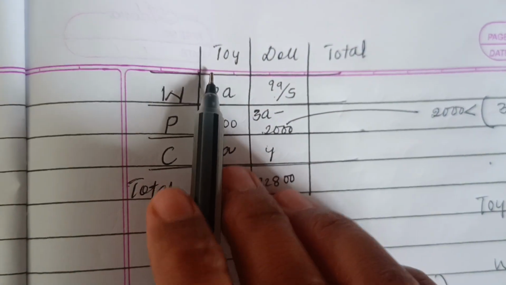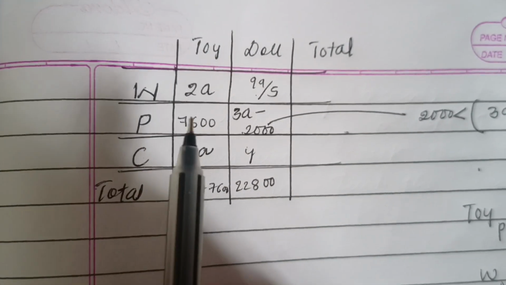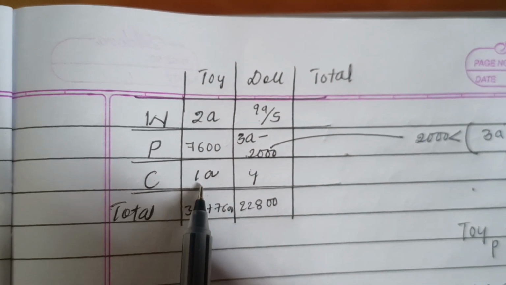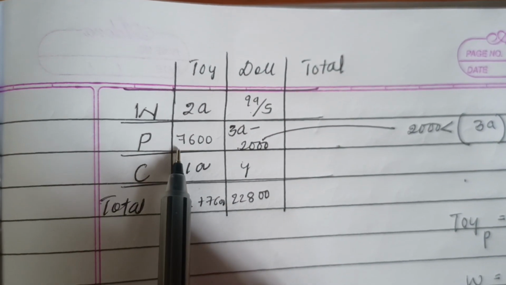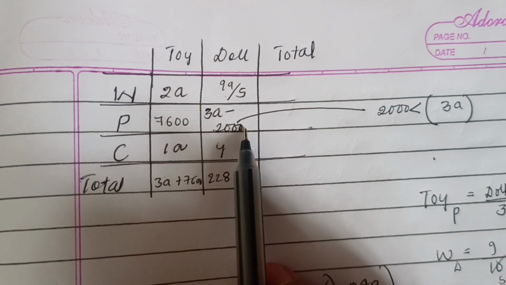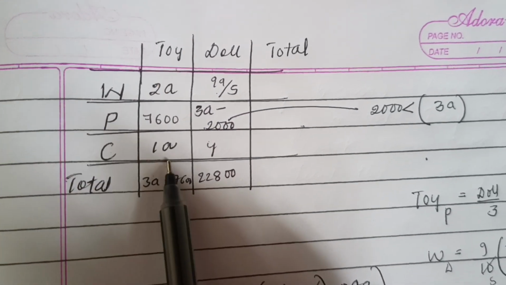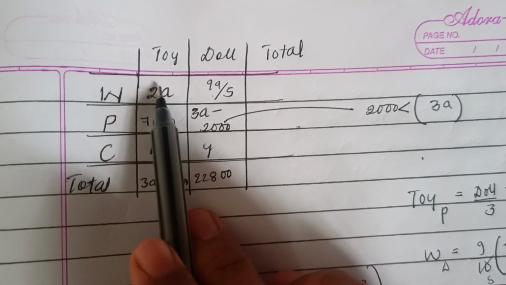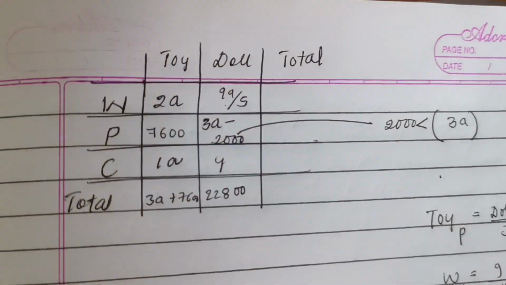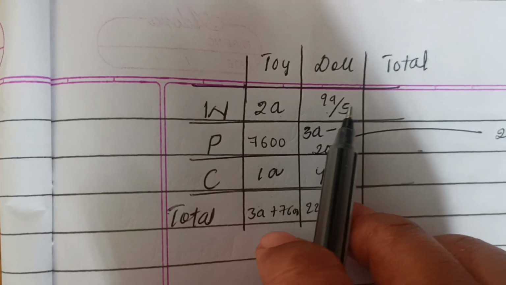So here they have given the ratio between the wooden toys and the ceramic toys, that is 2:1. So that's how I have taken it as 2A and 1A. So later they had given the number of plastic toys, okay, that is as 7600. So they had given in the question that the plastic doll is 2000 less than the sum of the wooden toys and ceramic toys. So that will be equal to sum of this minus 2000. Okay, and also will be equal to 90% of the wooden toys. So that's why I have written 9A divided by 5.